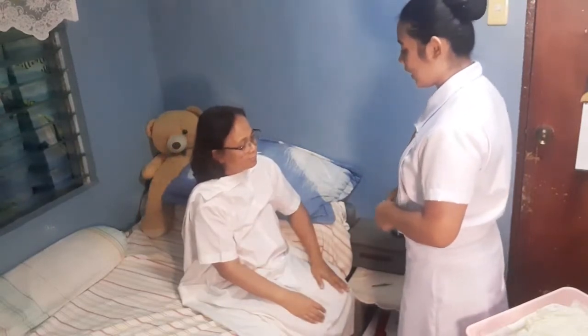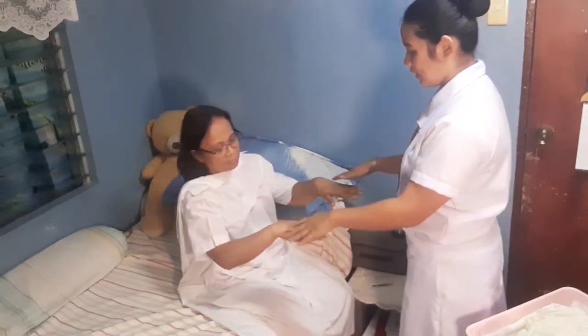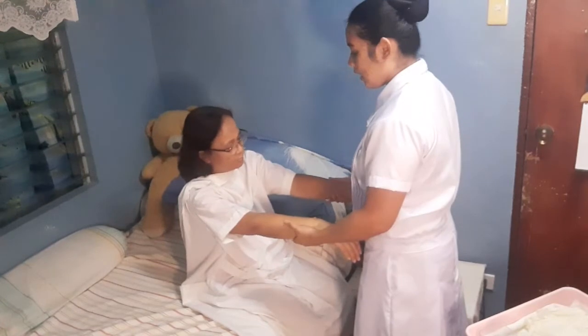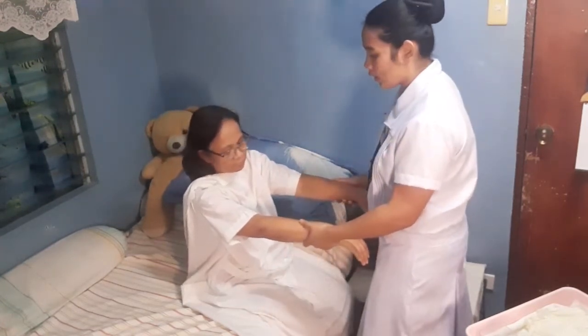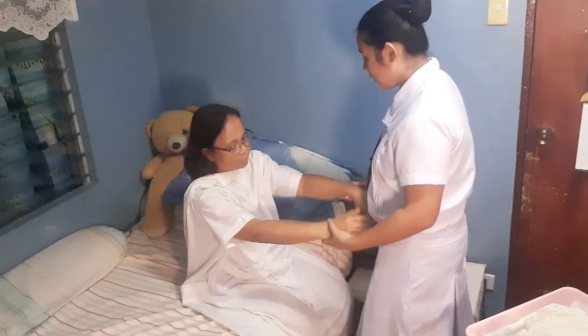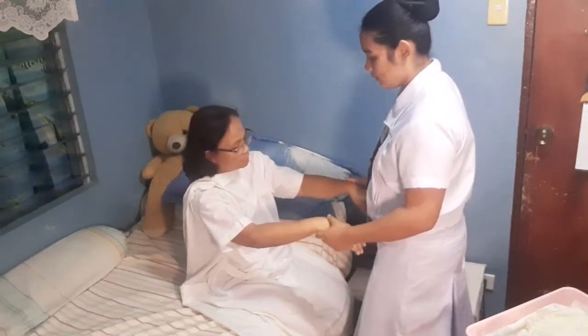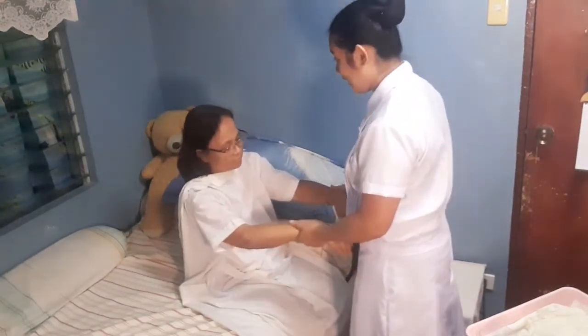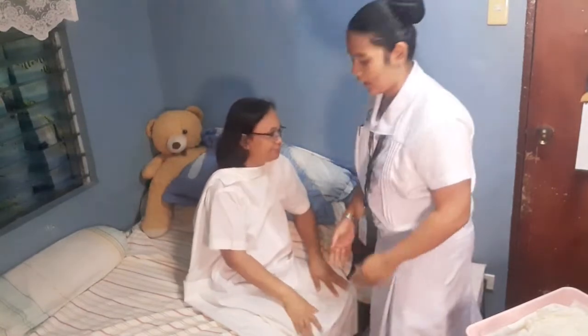The next thing that we're going to inspect within the skin of our patient is whether there is any skin lesion. Ma'am Fe, may I ask you again to please raise your hand just like this? What I'm trying to inspect is whether there is any scratch, insect bites, signs of bruises, or any skin lesions. As far as I'm inspecting, everything is normal and that is good. Thank you for that, ma'am. Welcome.